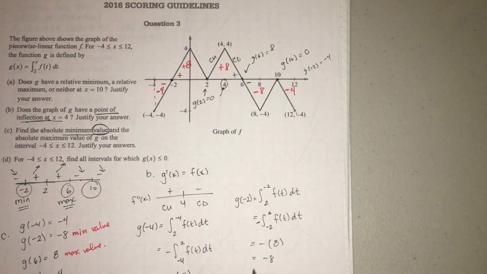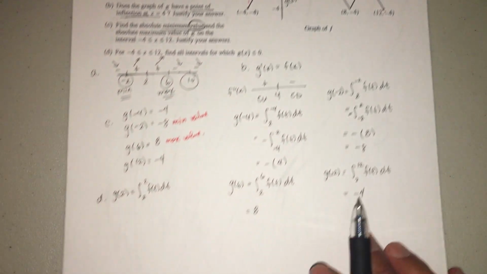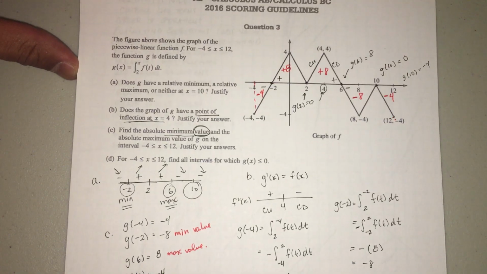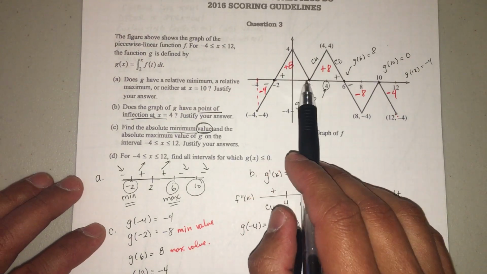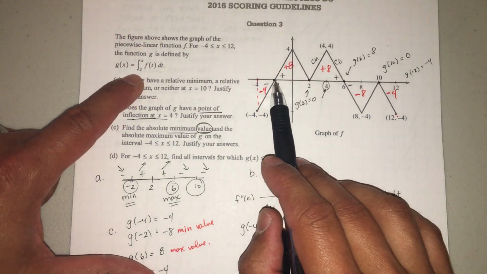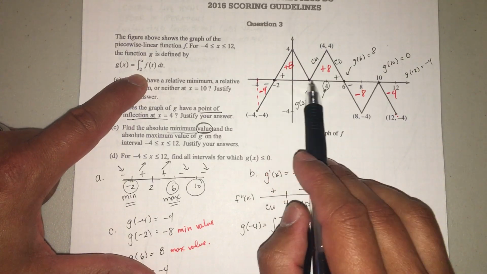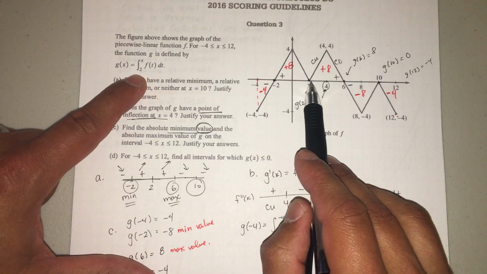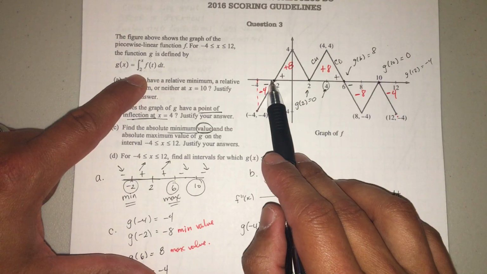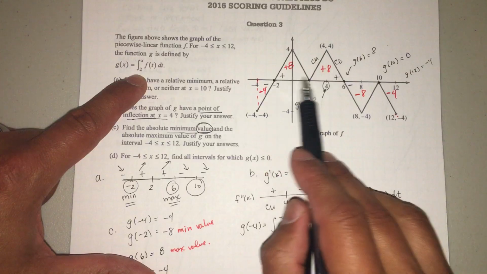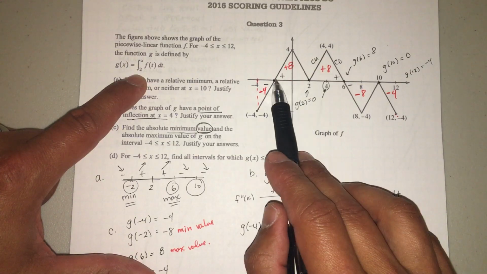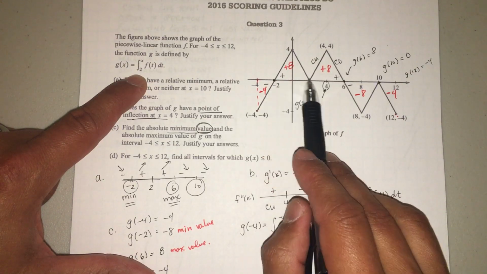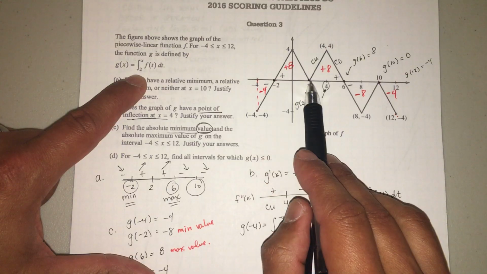And then we do the same thing going backwards. So when we're going from 2 to negative 2, see how I'm going to the left? I'm going backwards. That would actually be negative 8, right?